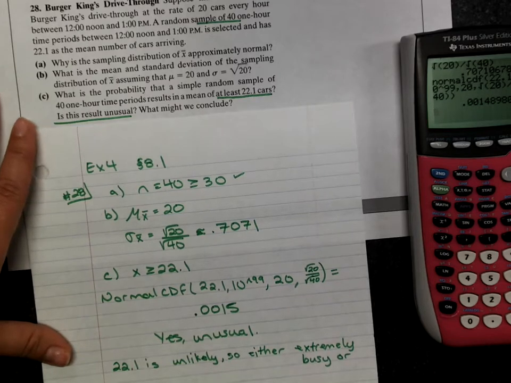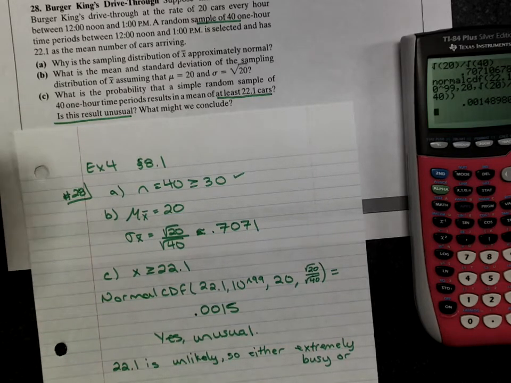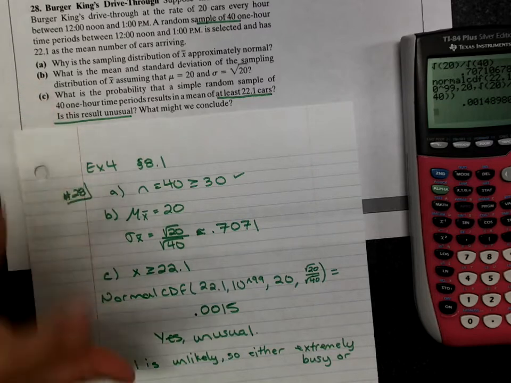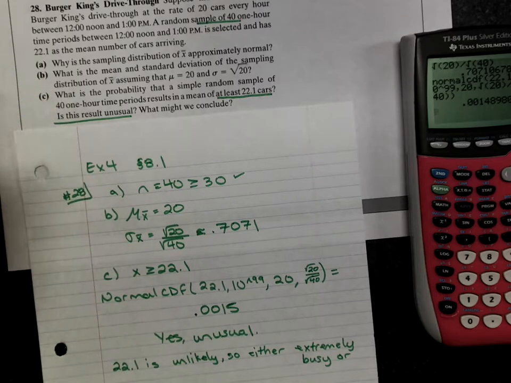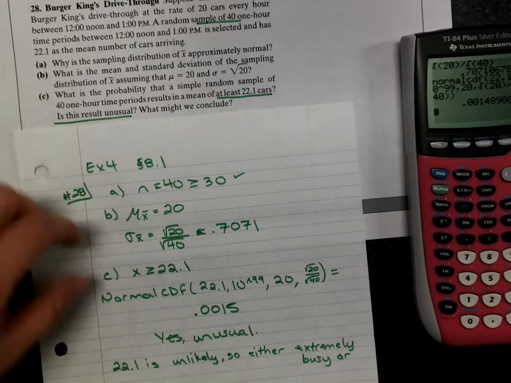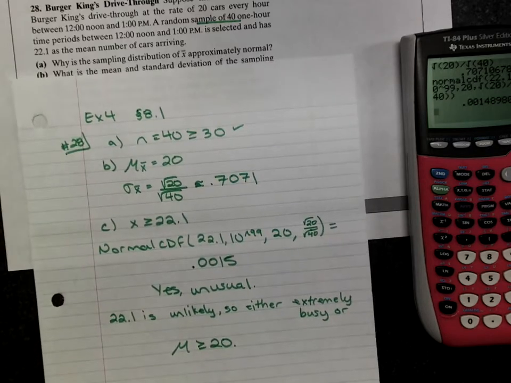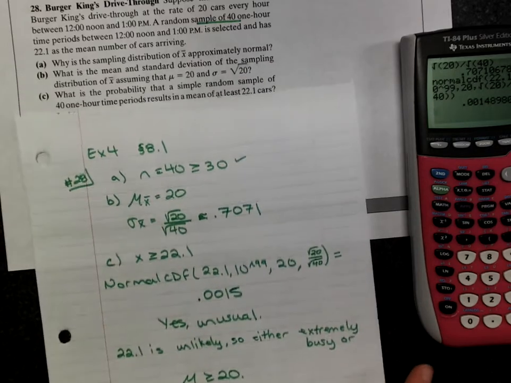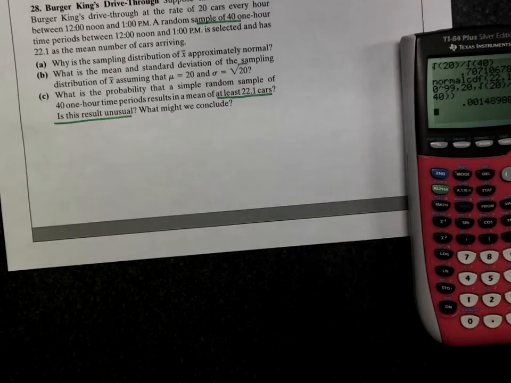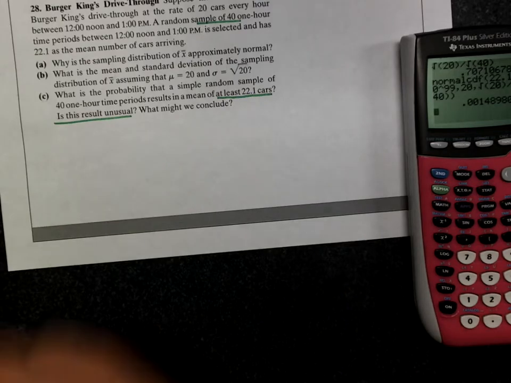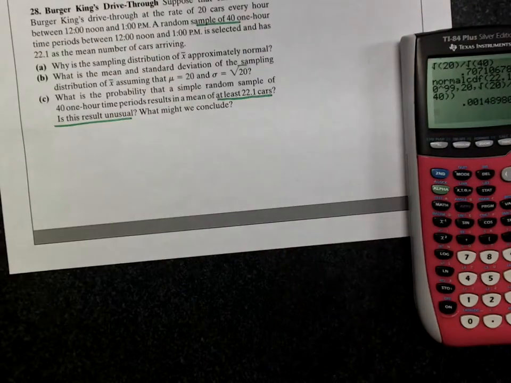So we'll discuss that further in chapter 10. So those conclusions, just kind of think about if something's unusual, then something weird's going on. So don't worry too much about those conclusions. We'll discuss those more in chapter 10. Alright, so that is sampling distributions for means. Again, very similar from chapter 7.